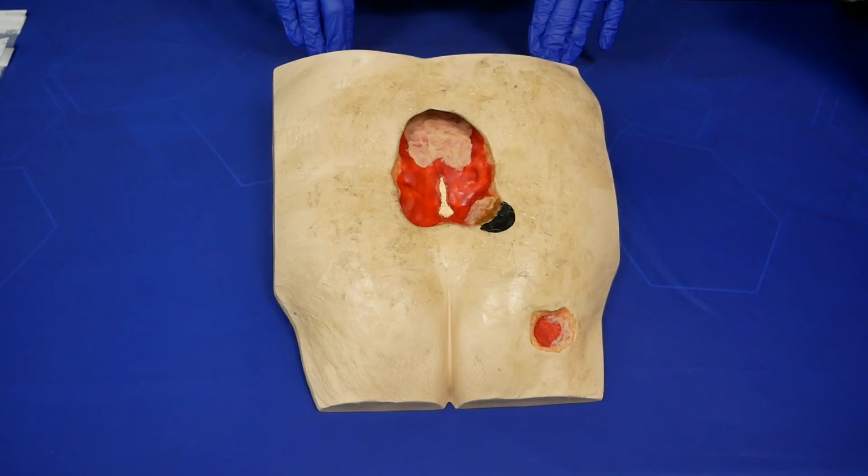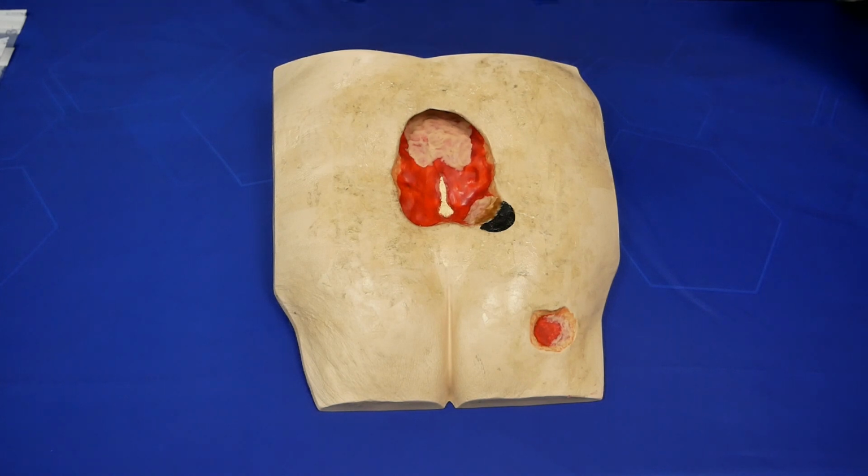Before we begin with our application, a couple key points to remember is that we have already correctly identified our patient. We've double-checked our physician's order. I have already pre-prepped my workstation, and the wound and peri-wound both have been cleansed per order, and the skin prep to the peri-wound has also been applied per order.